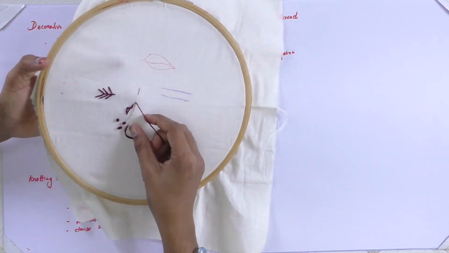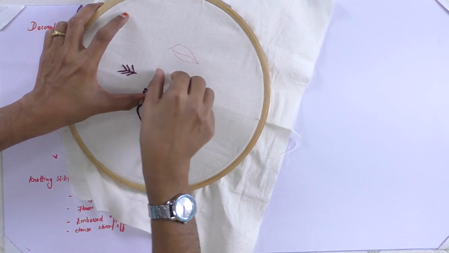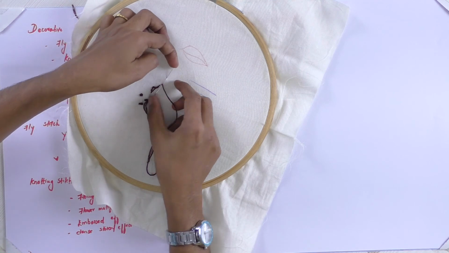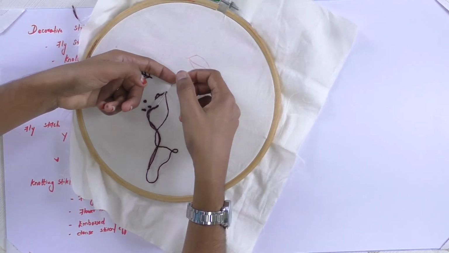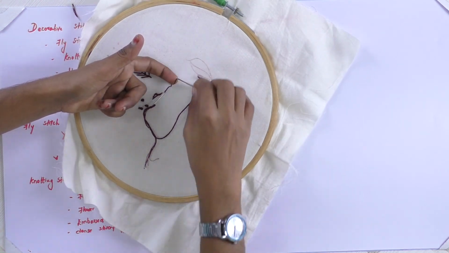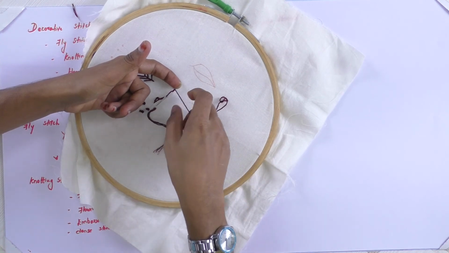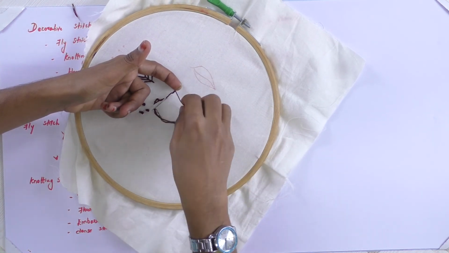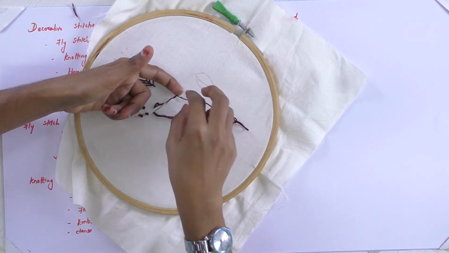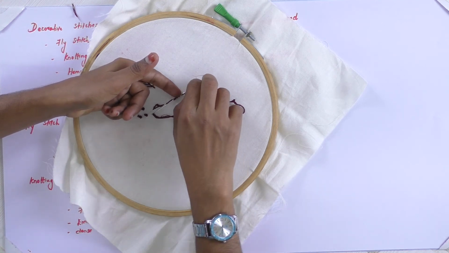So decide the distance. Recall the things that I have done. You have to raise the needle. It should not touch your fabric. Hold it in place like this and start wrapping your threads around your needle. And also you should be conscious that all the 6 strands are wrapped in the same manner.